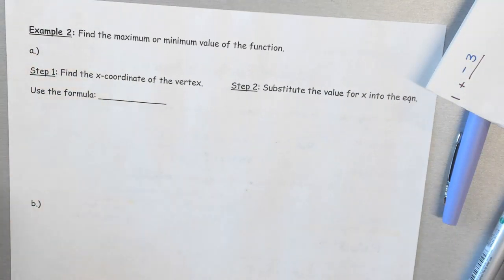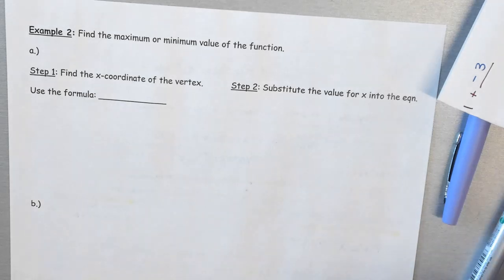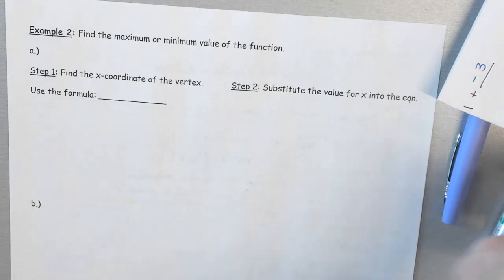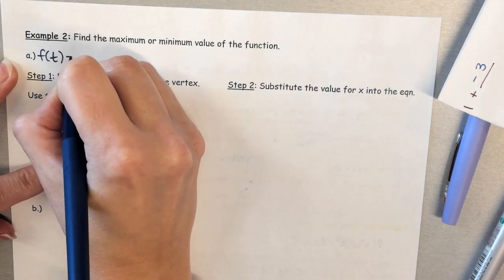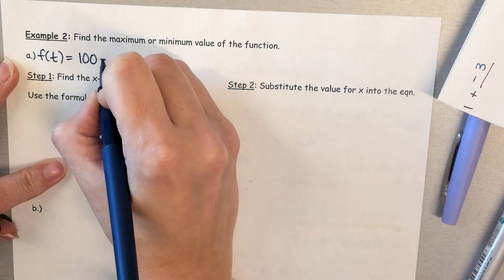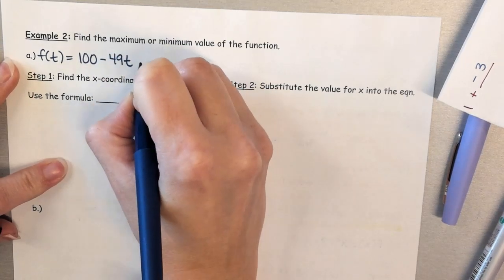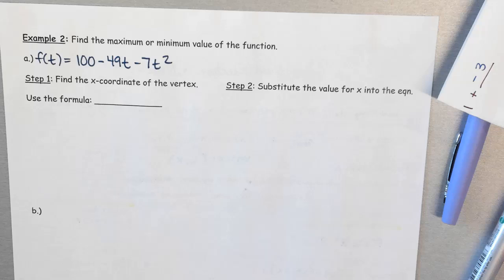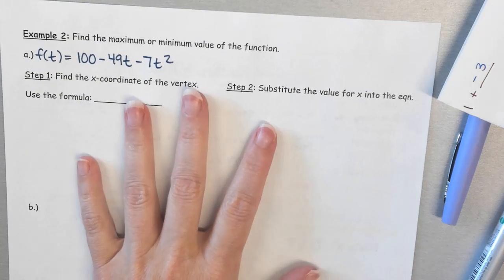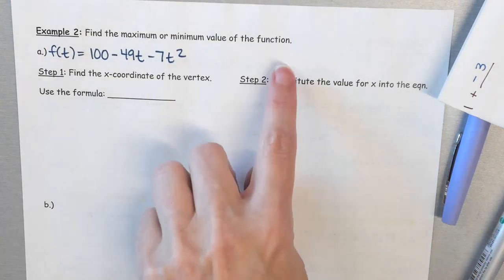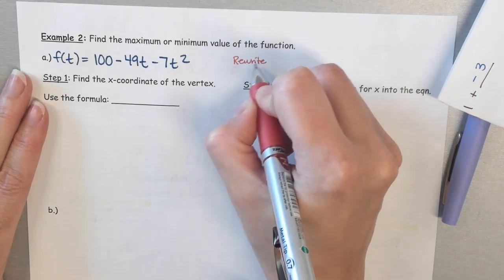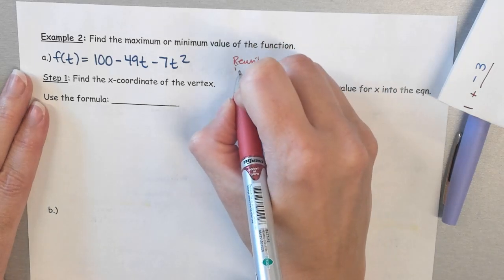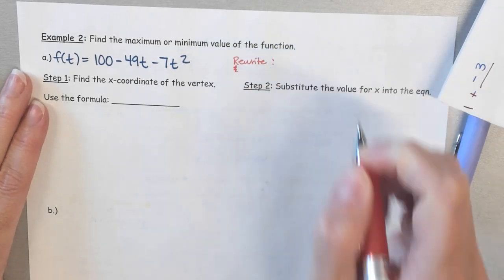All right, and then we're going to do the max and the min of the next function. Okay, and what I want you to do is to rewrite that in standard form. Just rewrite it next to it.